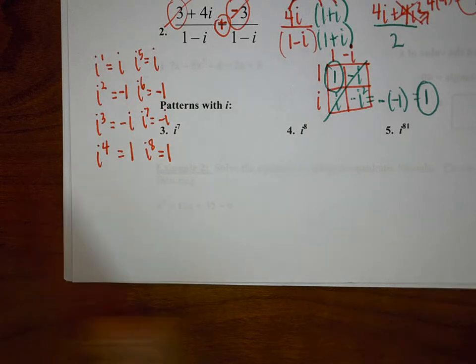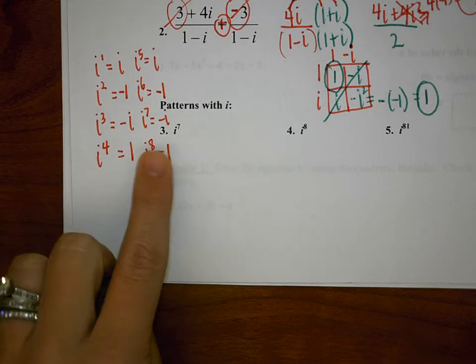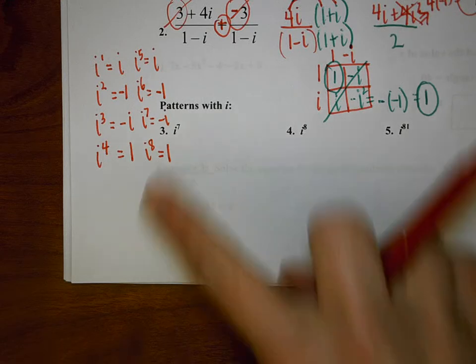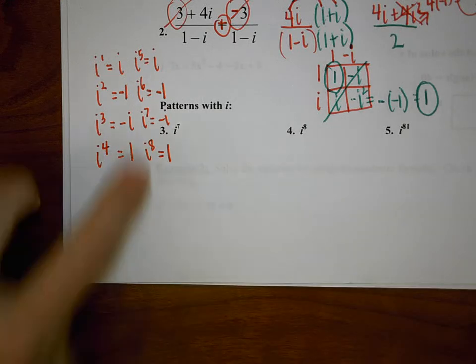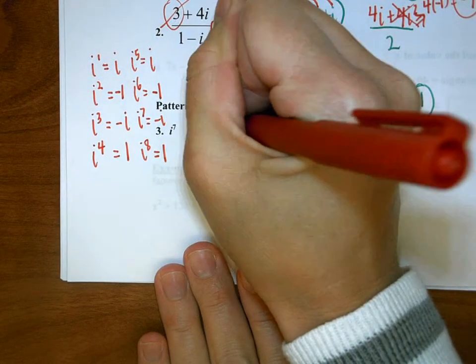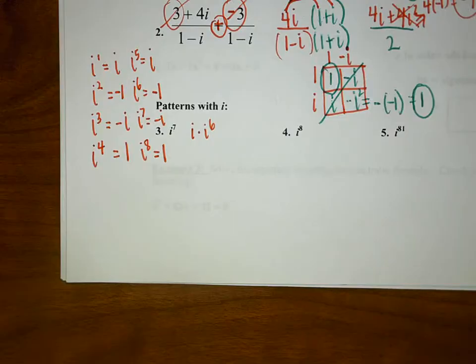Okay? Another way to do it is that I always remember, it's easy for me to remember that i squared is negative 1. So if I can put everything in terms of i squared, you can figure it out mathematically. And what I mean by that is, first of all, in order to put something to a square, it has to be even, right? So on this example 3, I would write this as i times i to the sixth, because 6 I can end up dividing by 2. Do you guys understand what I'm saying?